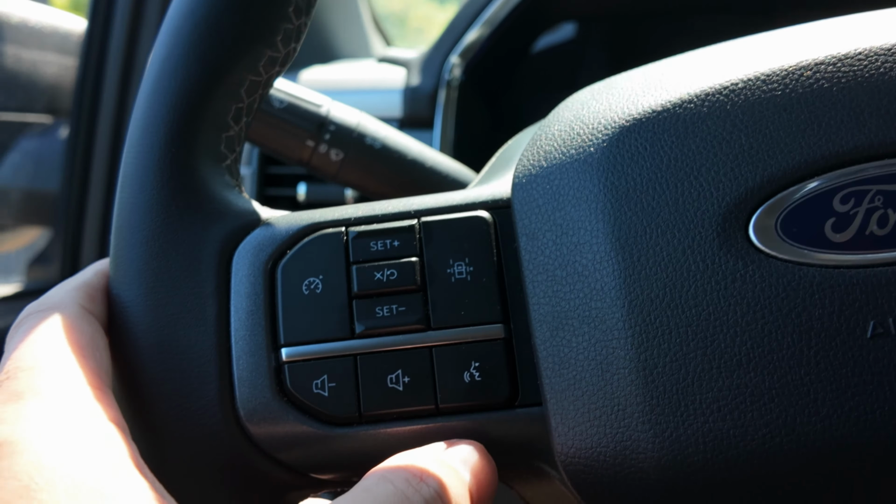We're just going to try a single press first. We're just going to cancel that because it did what we expected it to do. So now I'm going to try and hold it and see what it does.